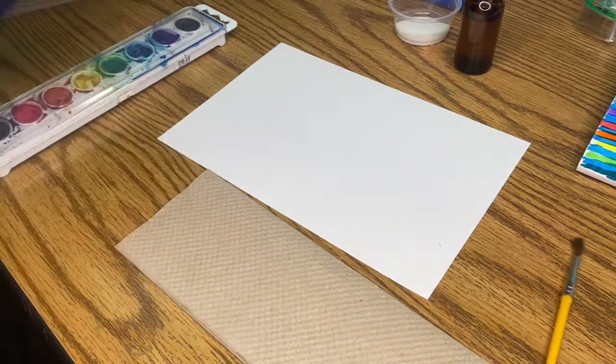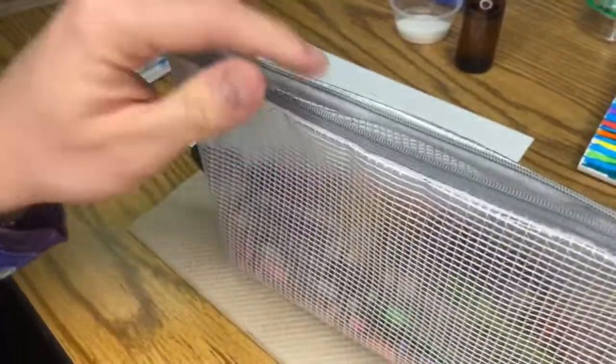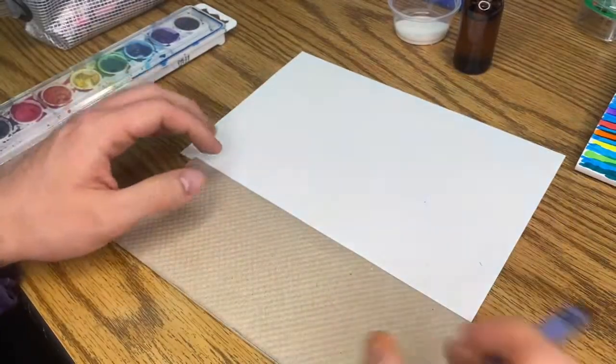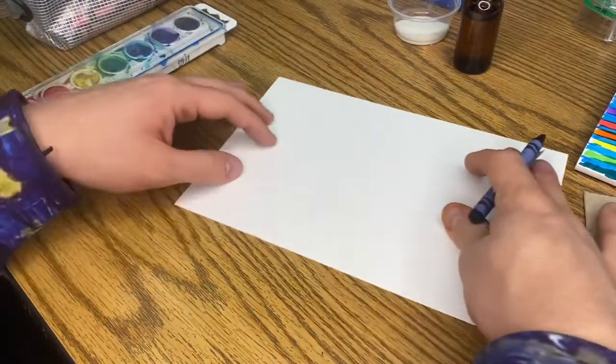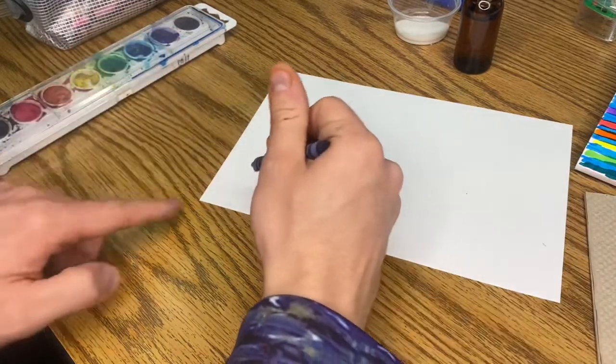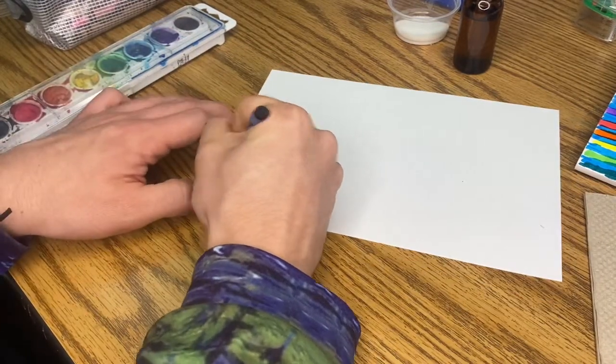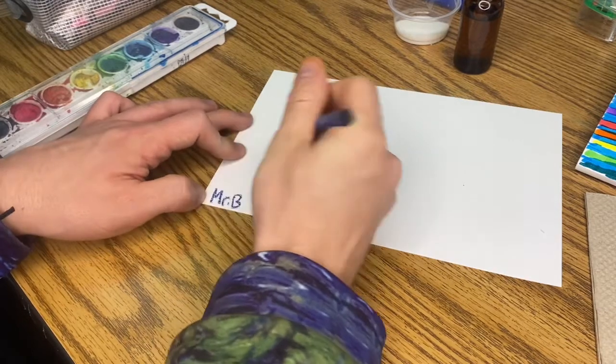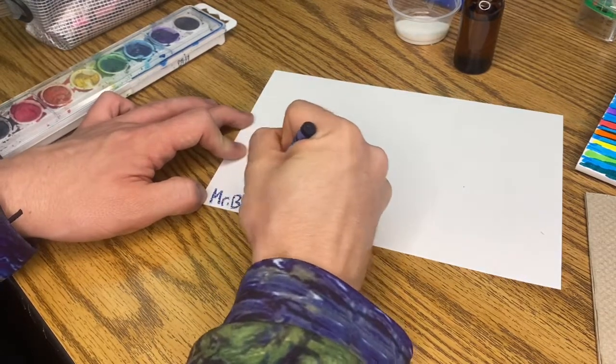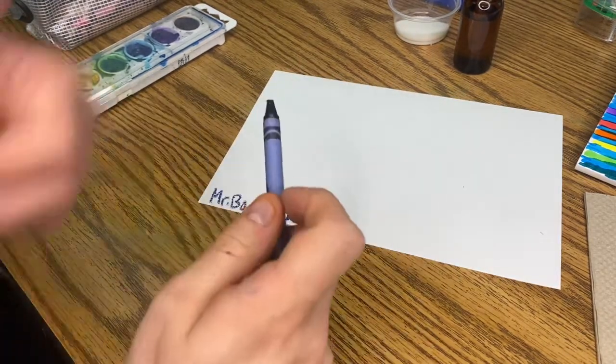What I want you to do is find a crayon. It has to be a crayon. Yes, I know we don't like crayons in this class. Find a crayon and then give me a thumbs up. All right, so on your paper, you're going to write your name, either on the front or the back. It really doesn't matter. You're going to actually put this in your sketchbook at the end. I'm gonna go ahead and write my name on it. Give me a thumbs up once you have yours.